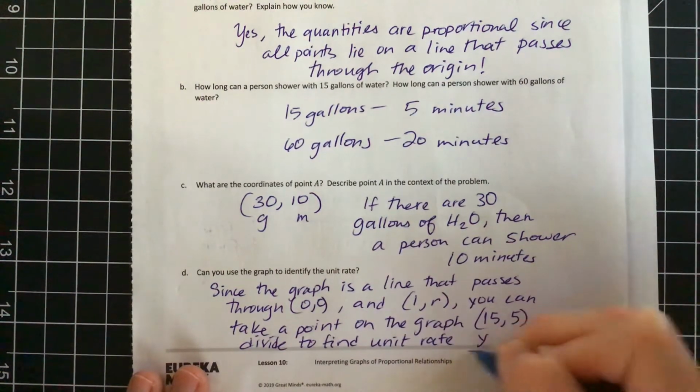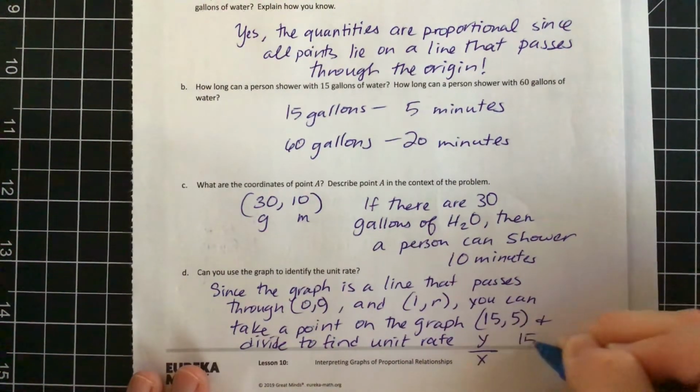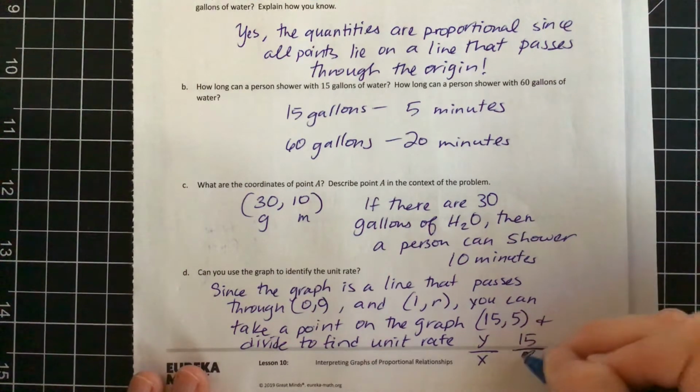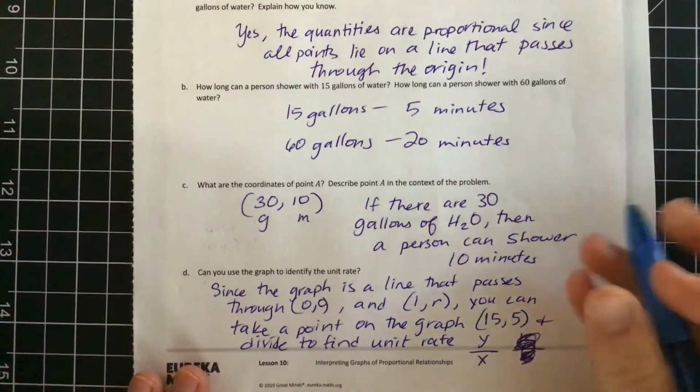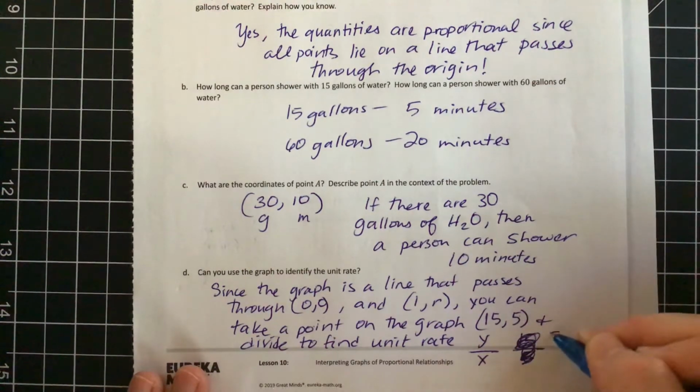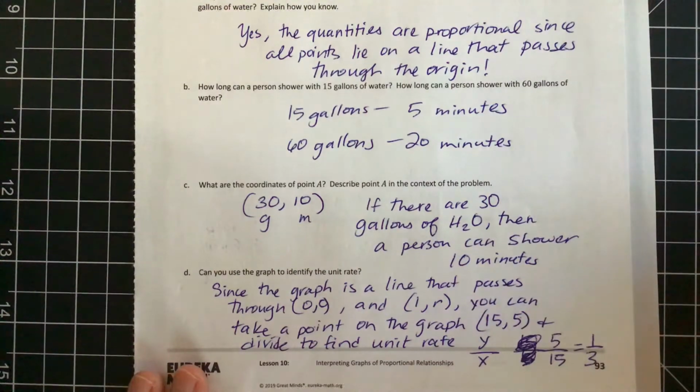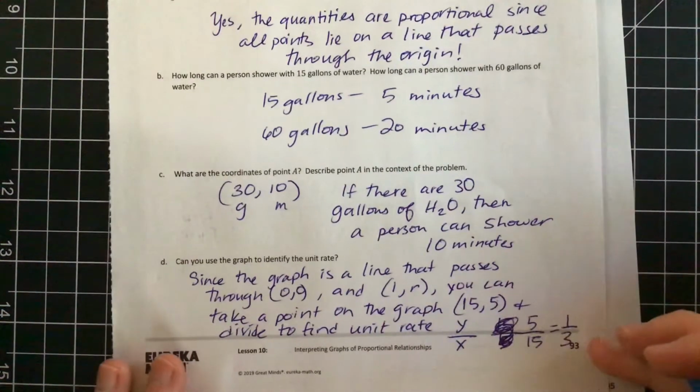So y divided by x, which would be 15 divided by 5. Sorry, not 15 divided by 5. Y is 5, so 5 divided by 15, which is 1/3. Okay, so the unit rate is 1/3.